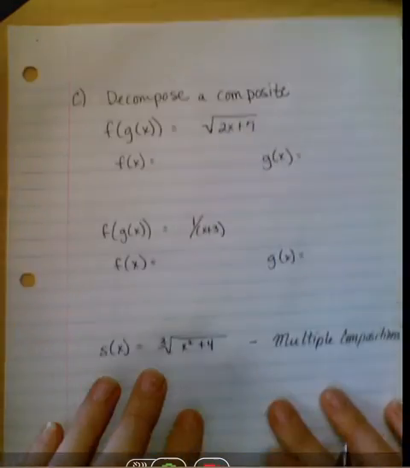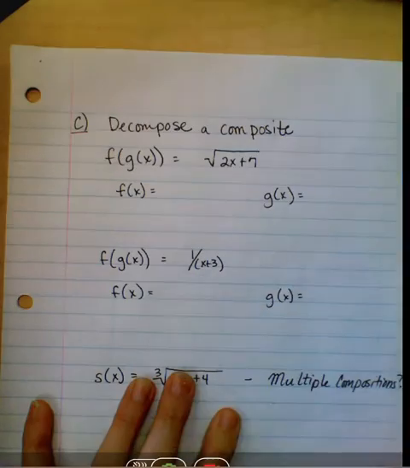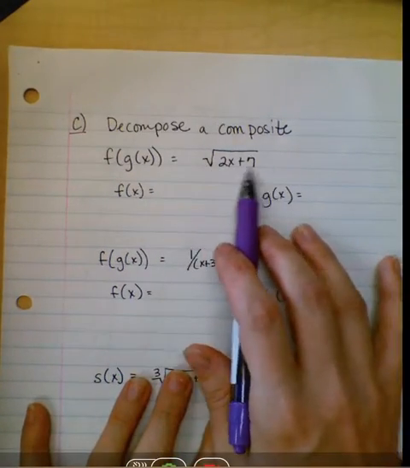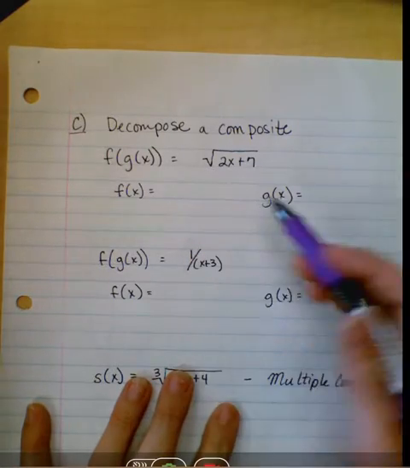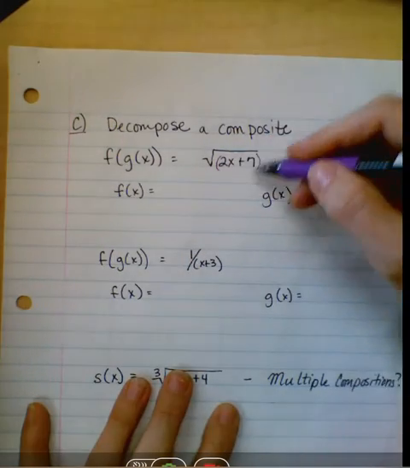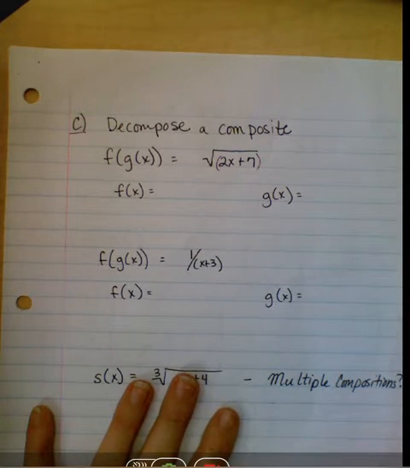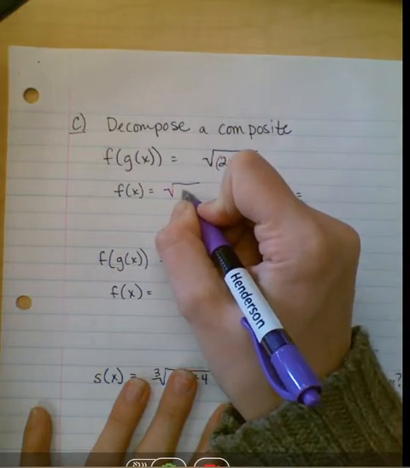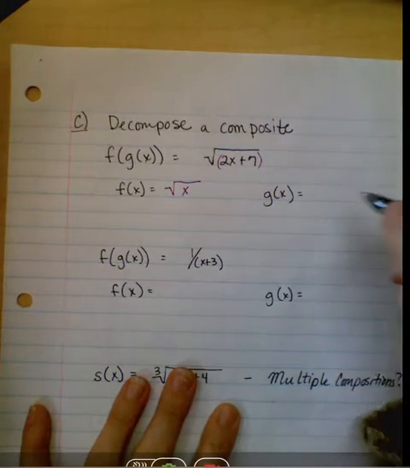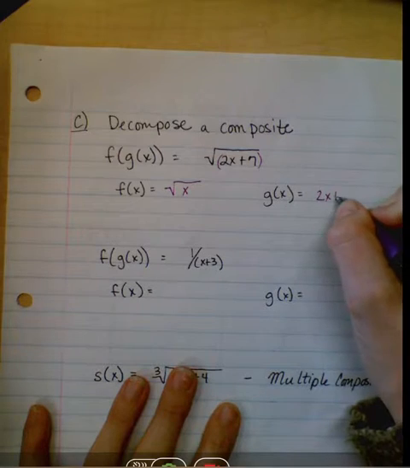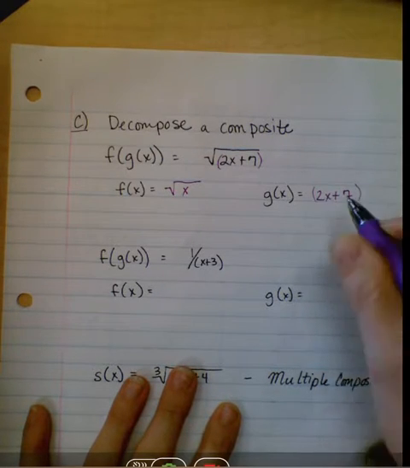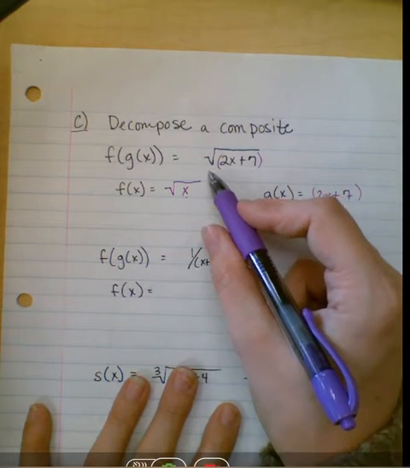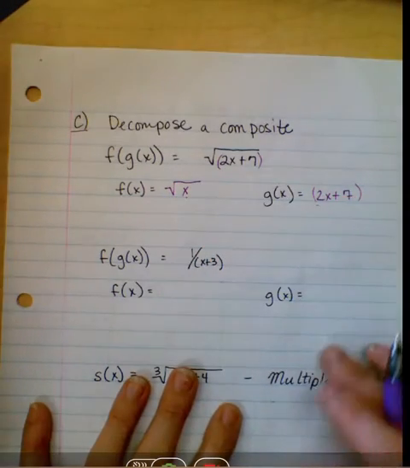Okay. If we want to decompose a function, this is the third goal, C, we're going to look at what may have made it up. We're going to say, well, this is made up of the square root of something and then a quantity 2x plus 7. So it's possible that I had a root x and then a 2x plus 7 that made this up, because if I plugged this in for x, I would have got root 2x plus 7.